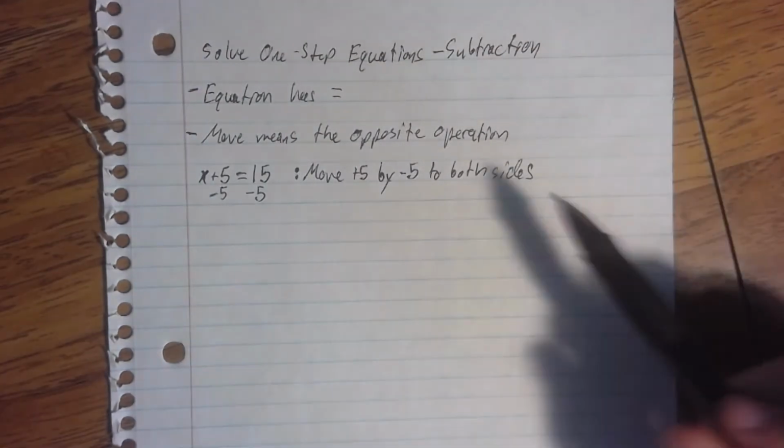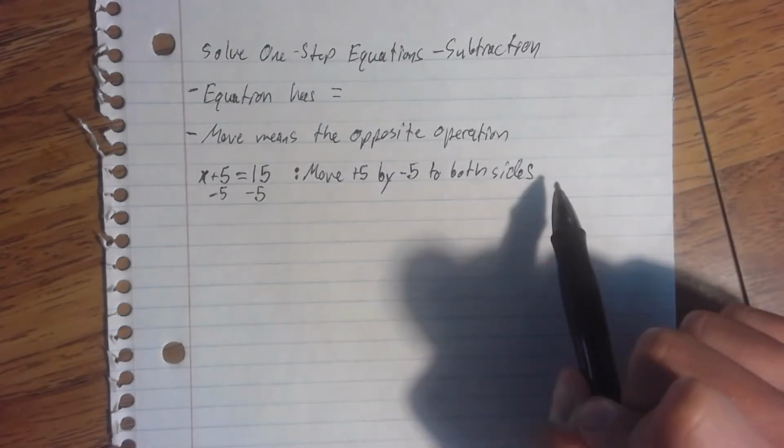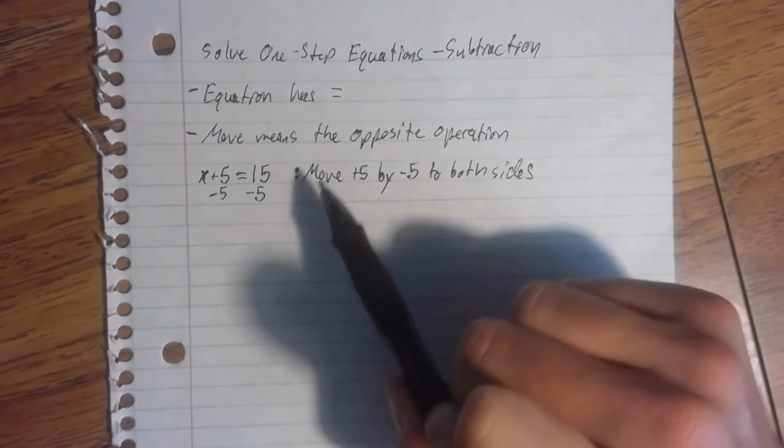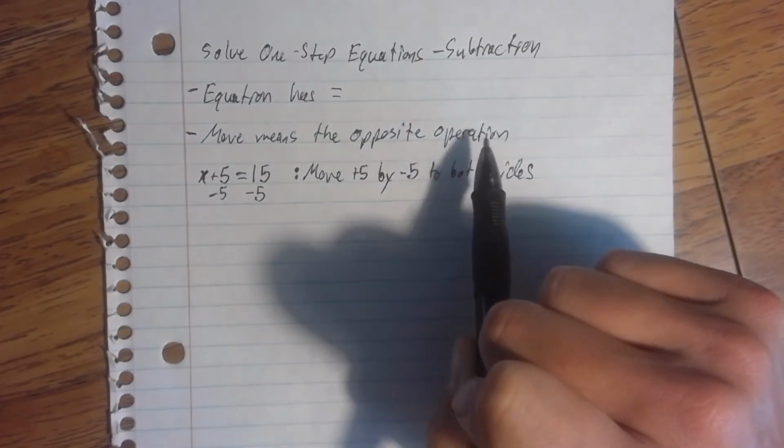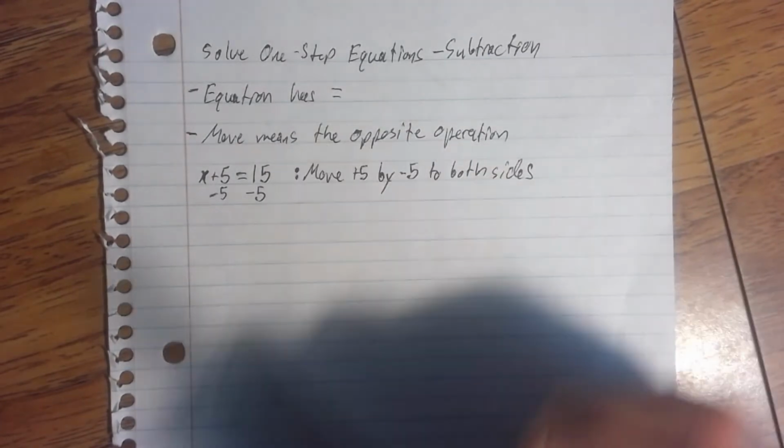And again, in the last one I talked about this being the opposite operation, but I want us to get used to moving basically meaning that opposite operation. That's what our definition of move is going to mean.